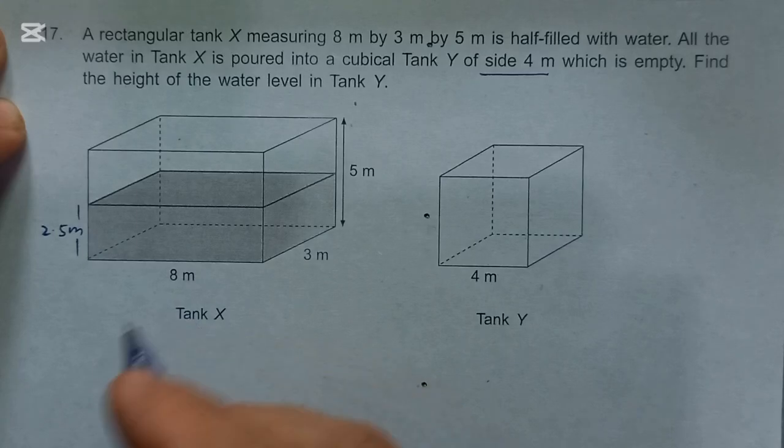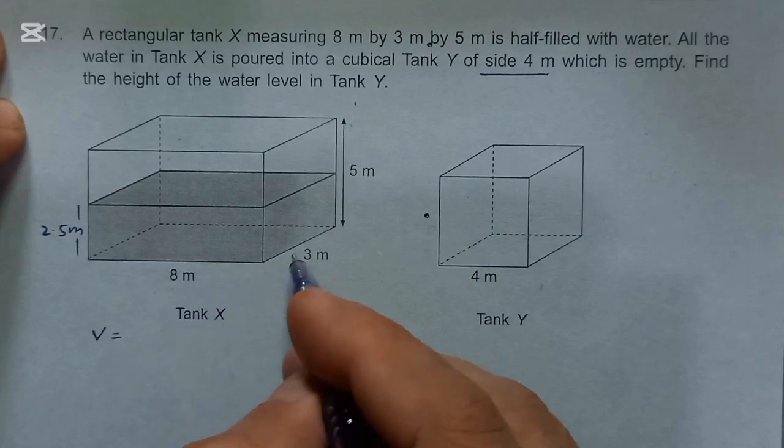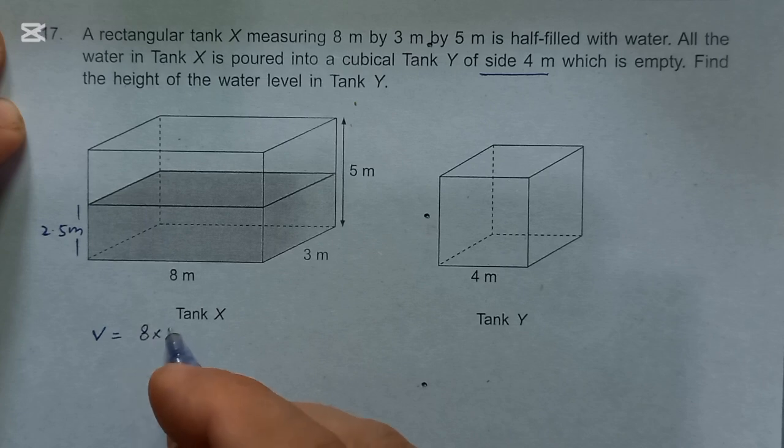So first we will find the volume in tank X, that will be equal to 8 by 3 by 2.5.